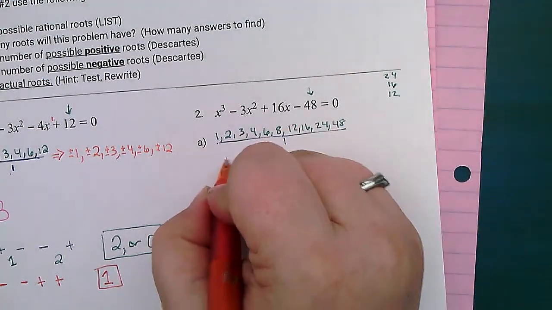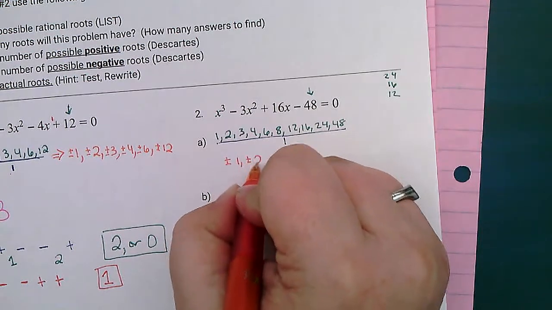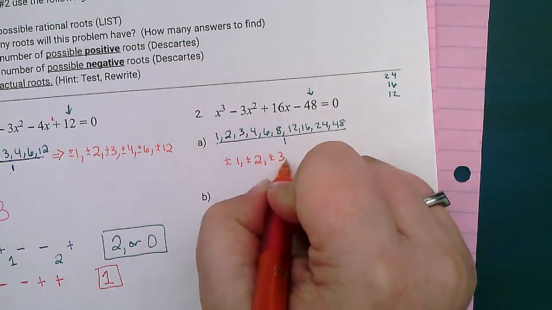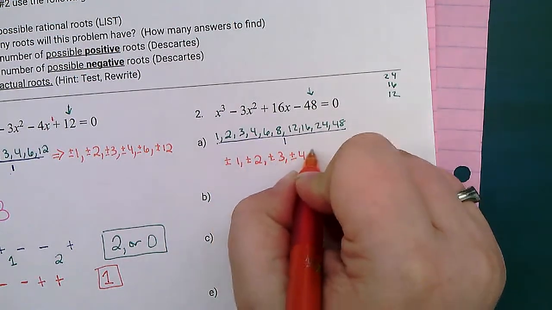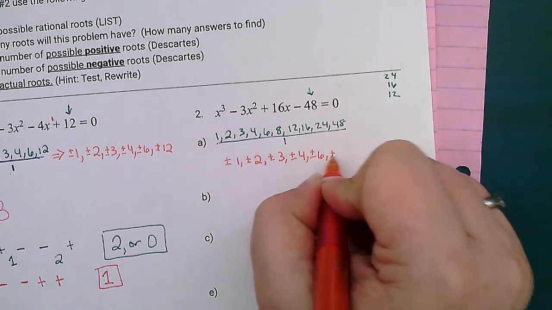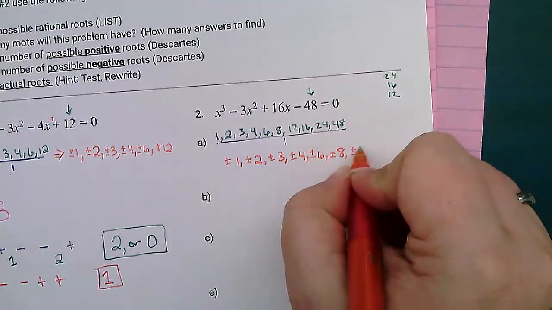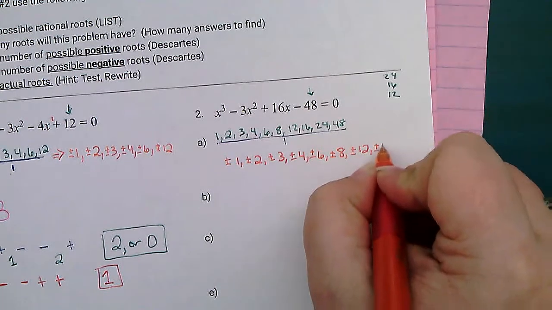So then I split the list. Remember, there has to be a plus minus in front of all of them. And this is kind of a lot. So hopefully we'll get lucky and pick a good one on the get-go.